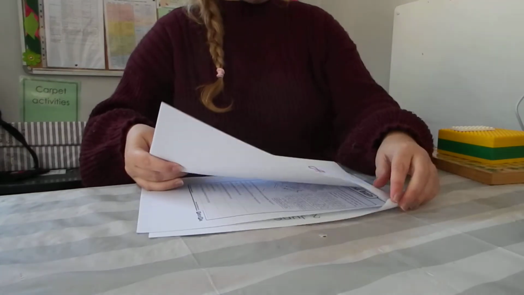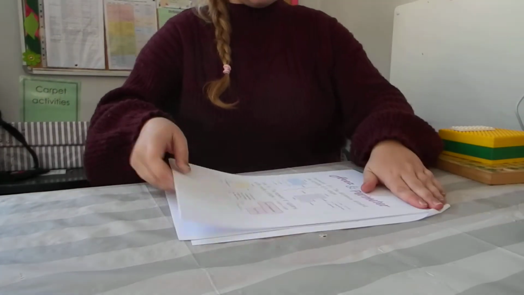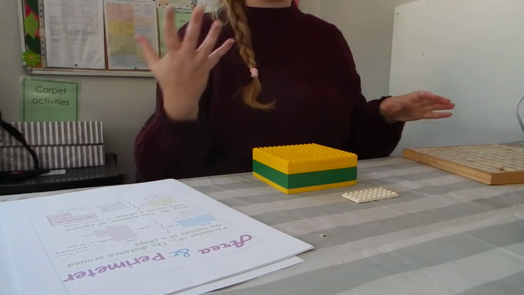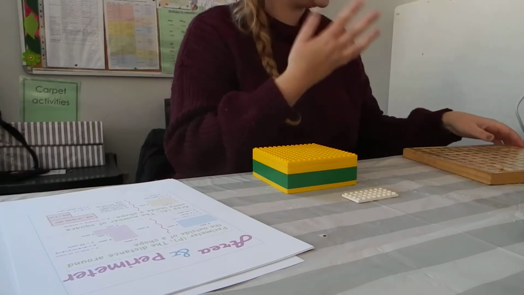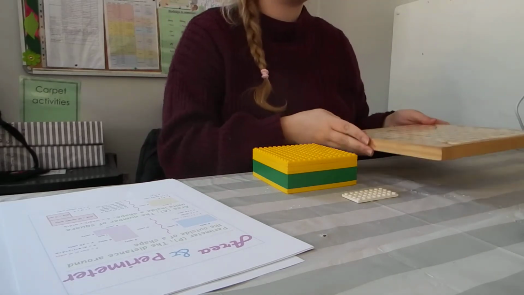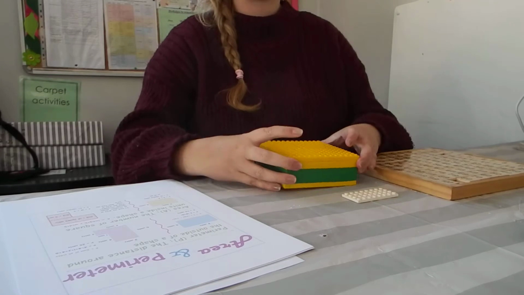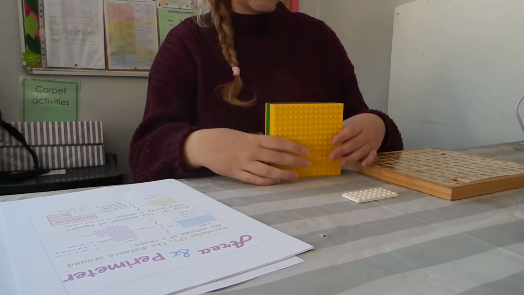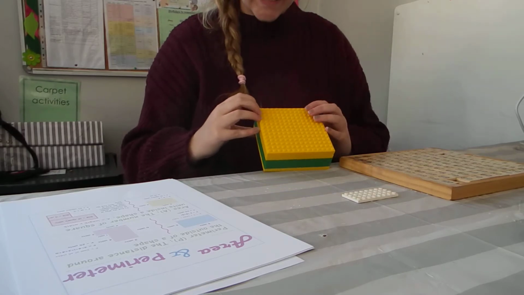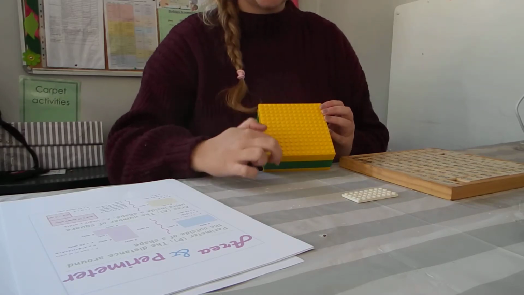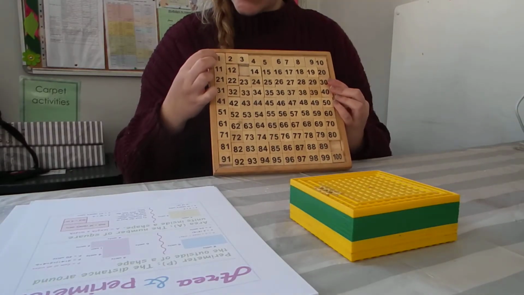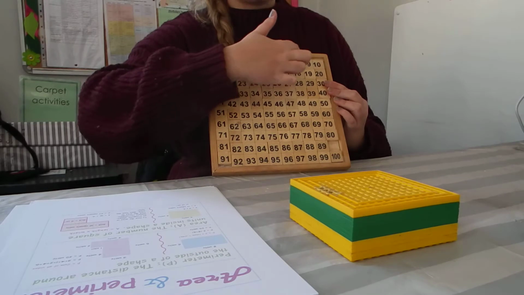Now, area and perimeter is our new concept. In your Spot On book, you'll see that we were actually supposed to do it last term, but things got hectic. Okay, so area and perimeter. Area is the number of square units inside a shape. Let's use this one as an example. Each little square is the unit.